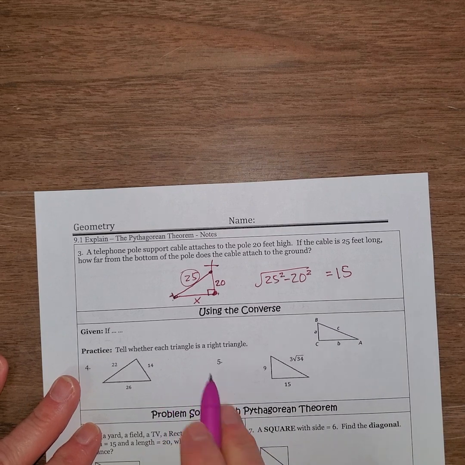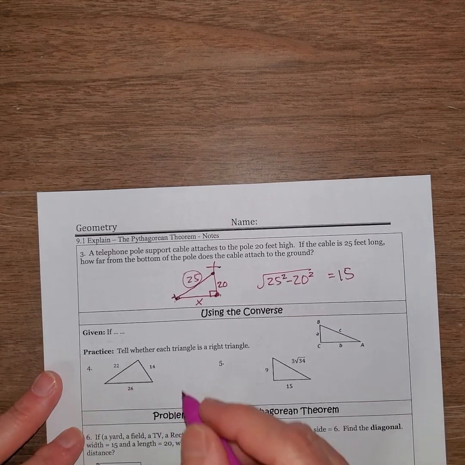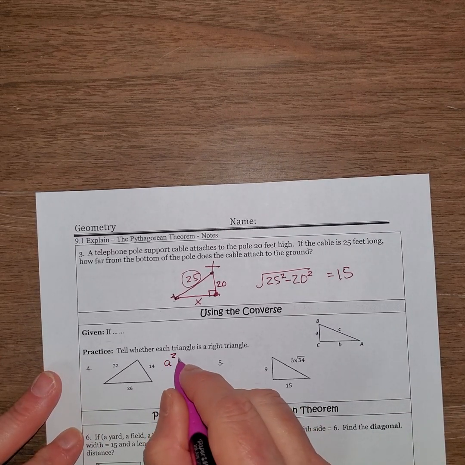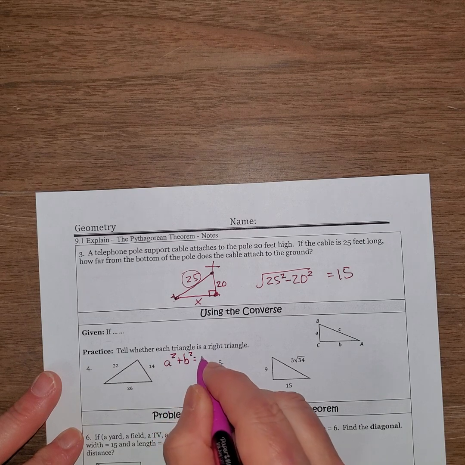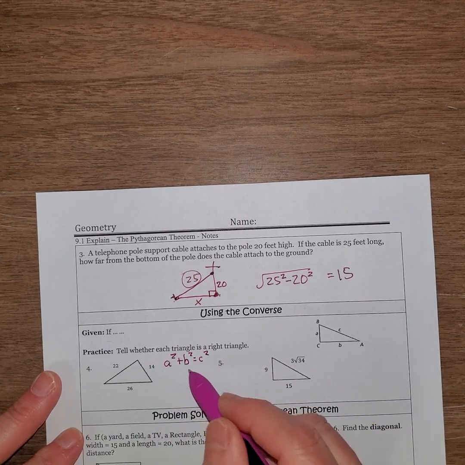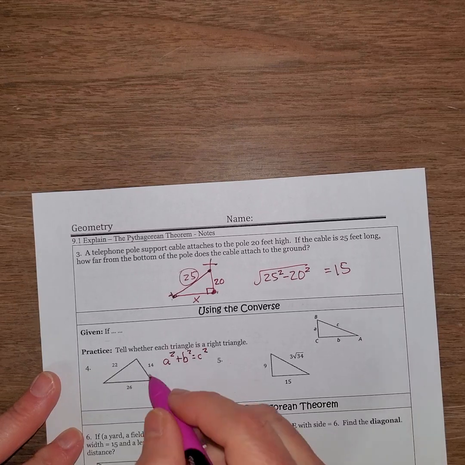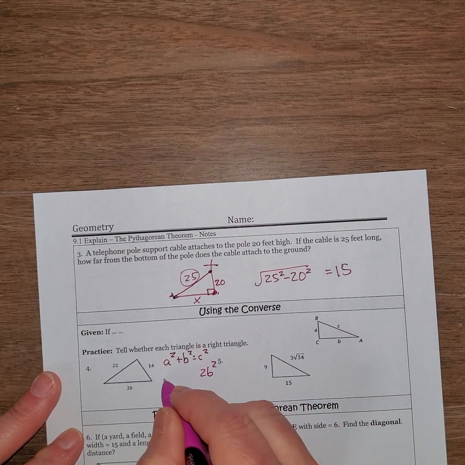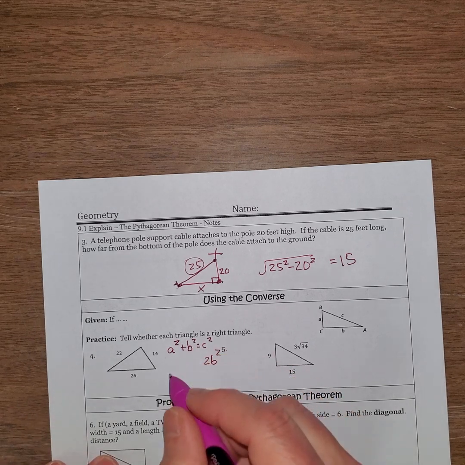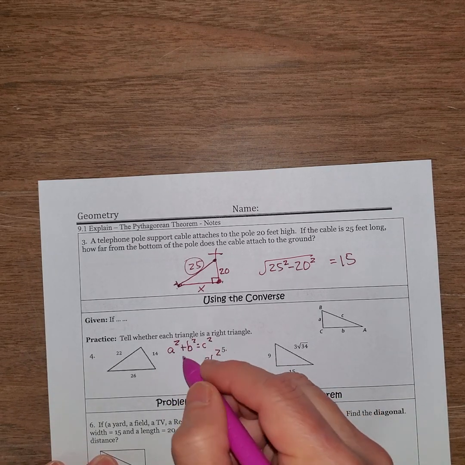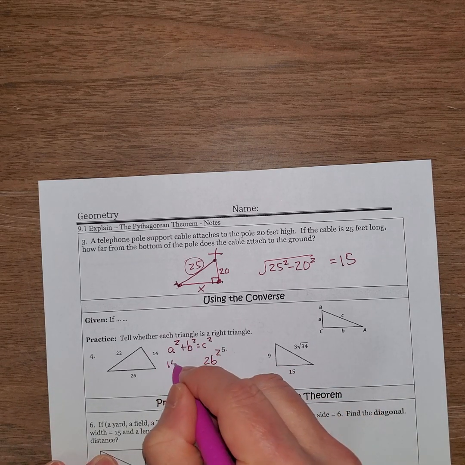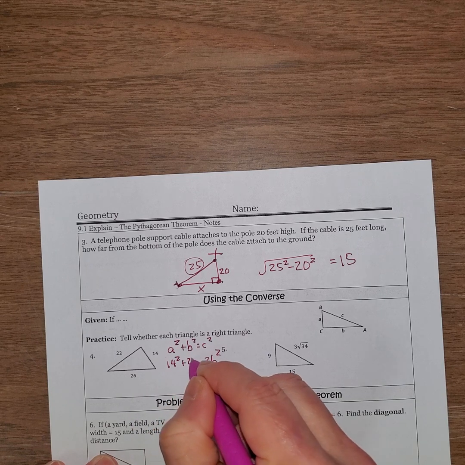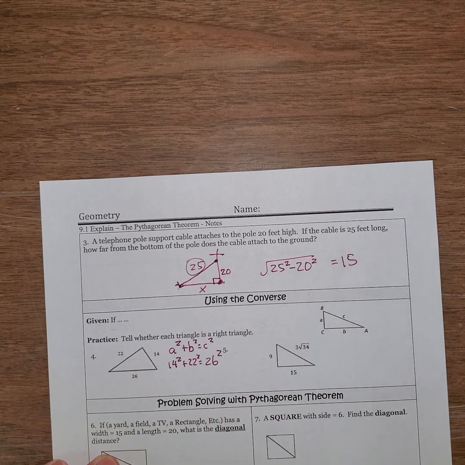Okay, now if we want to know if these are right triangles, then you do this. You use the Pythagorean theorem, a squared plus b squared equals c squared, and then you see if it's equal on both sides. So the 26, the longest one, goes over here, 26 squared, and then just checking to see if I'm on screen. So this is 14 squared plus 22 squared, right, is equal to 26 squared.